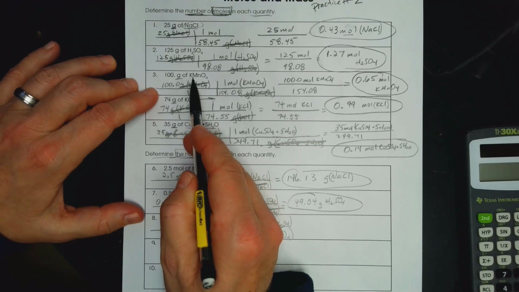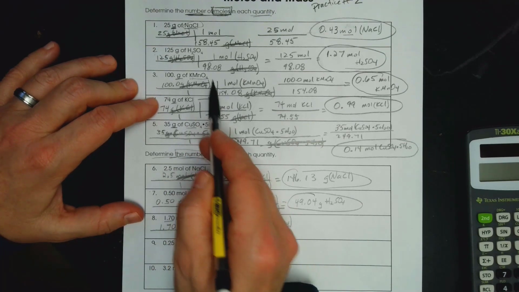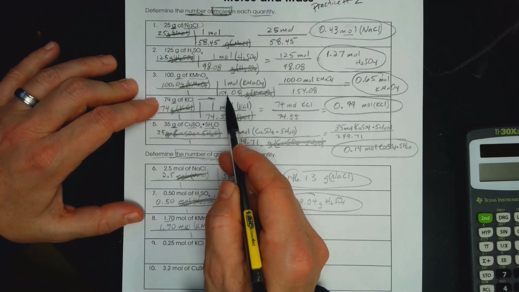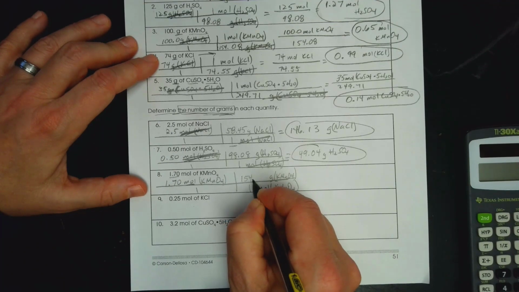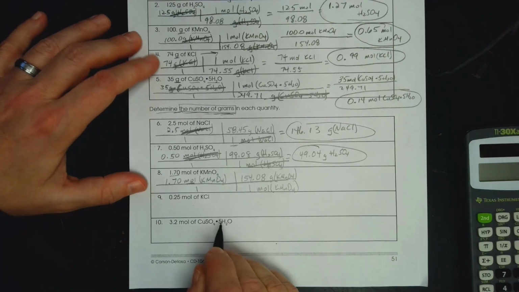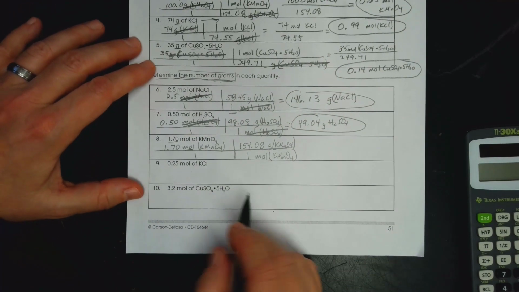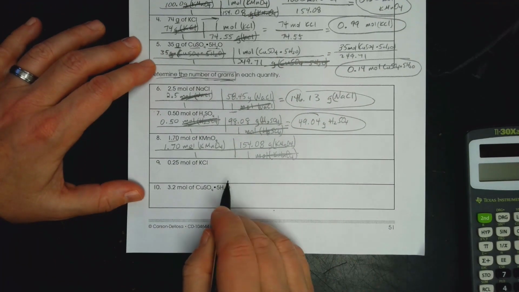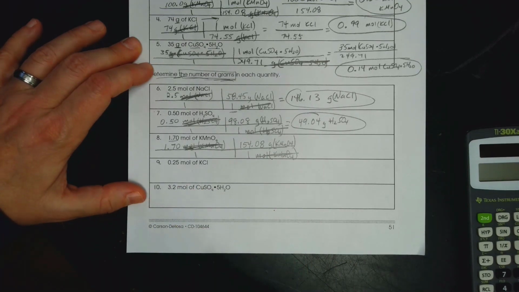And if you remember, we calculated this earlier, and the mass that we calculated for a molecule of that is 154.08 grams. I can go ahead and do my canceling. So I'm going to cancel my moles of KMnO4 here, and my moles of KMnO4 there.